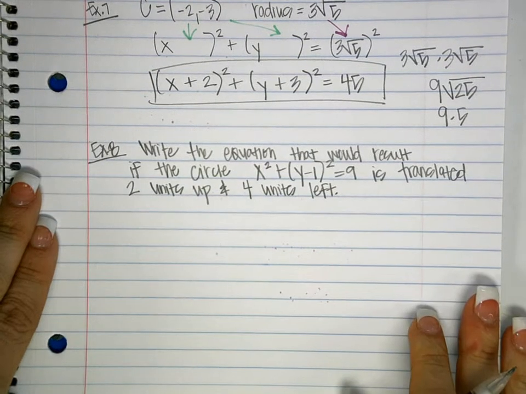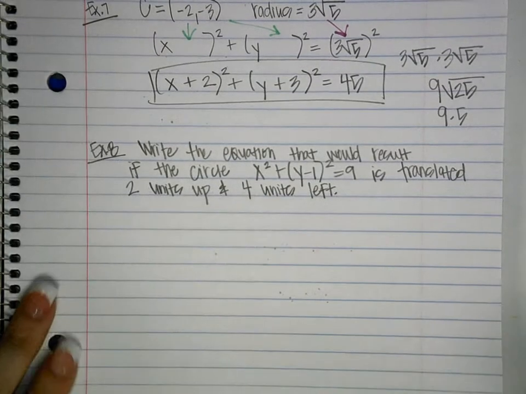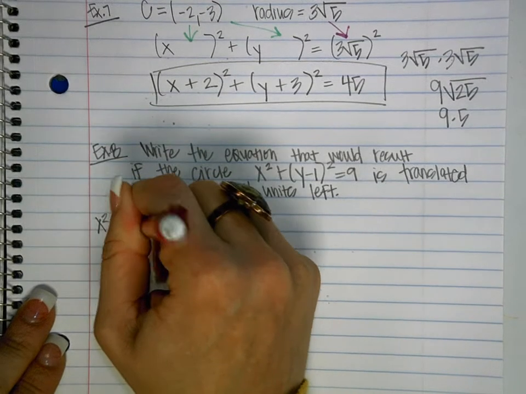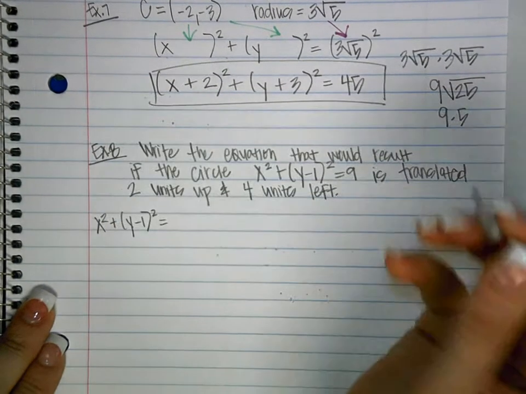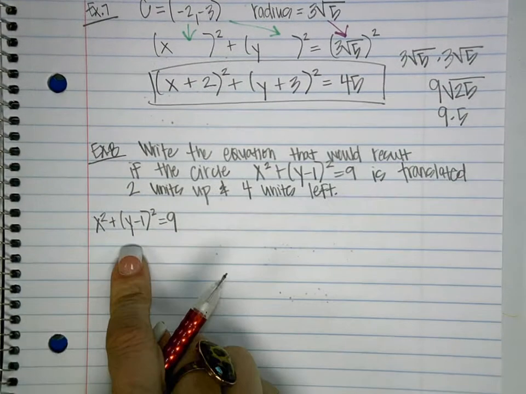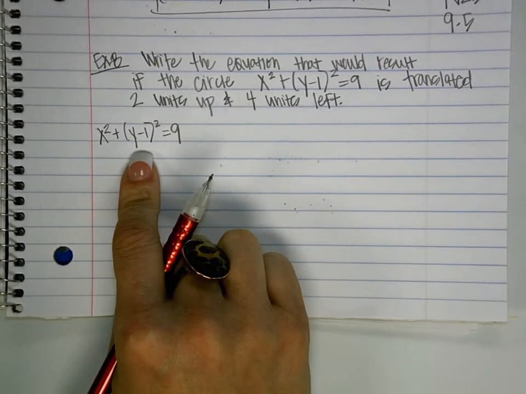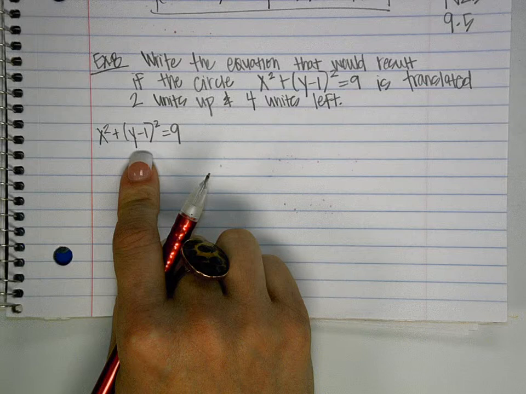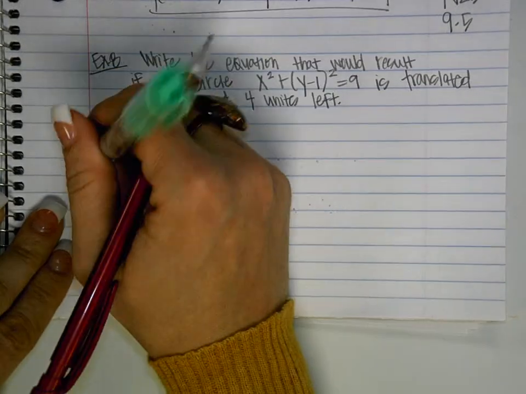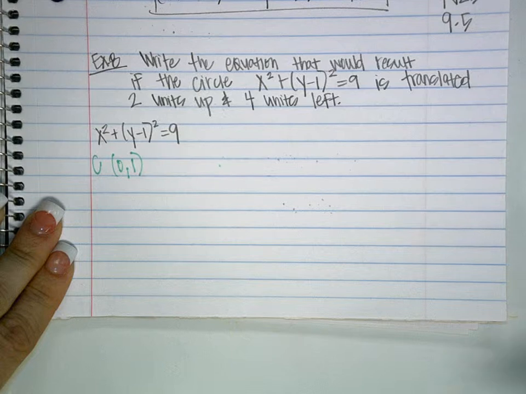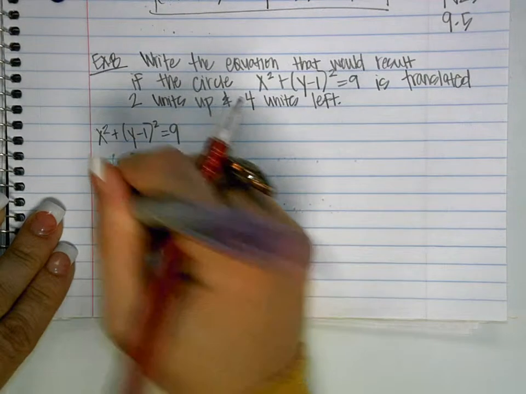So we're talking about something being translated. If we take the equation x squared plus (y minus 1) squared equals 9, first I'm going to start with what are the important parts that I can get out of that equation. The center, what's the center? 0, positive 1. And also the radius, what's the radius? 3.